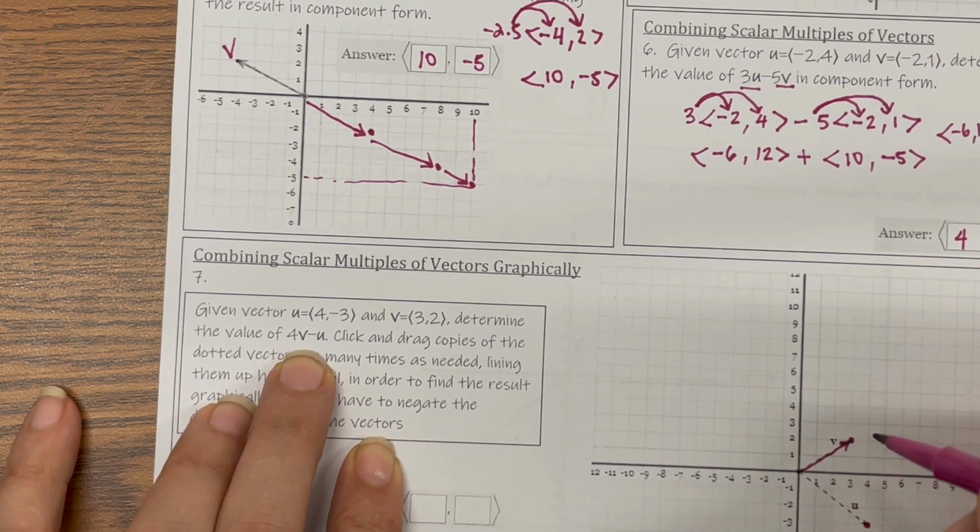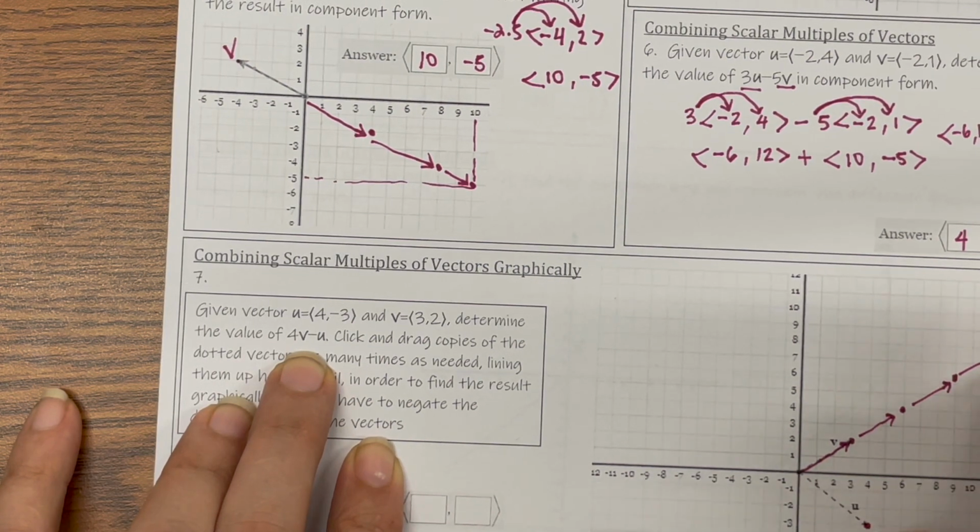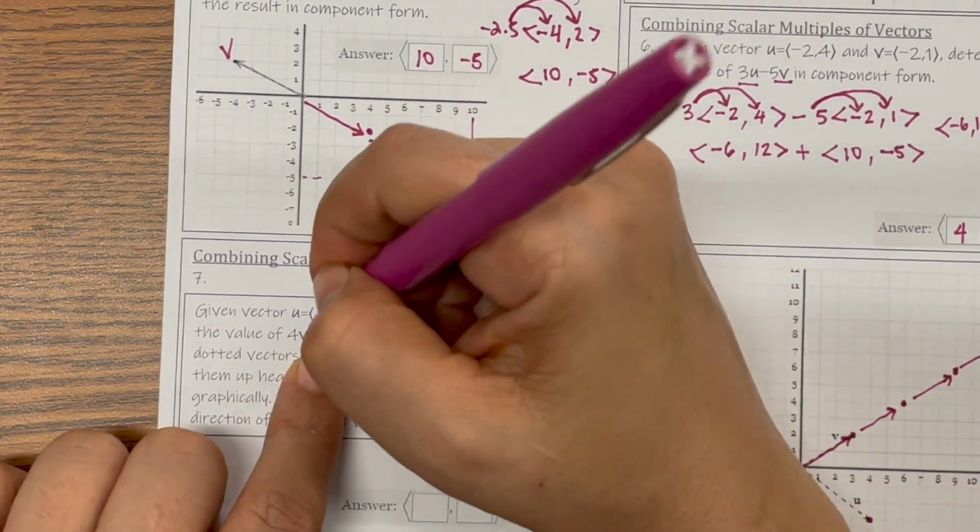So it goes 3, 2, 3, 2, that's 2. 3, 2. So 1, 2, 3. I need one more, 3, 2. All right, so I have 4 of these now. 1, 2, 3, 4. So that's 4v. All right, now I have a negative.